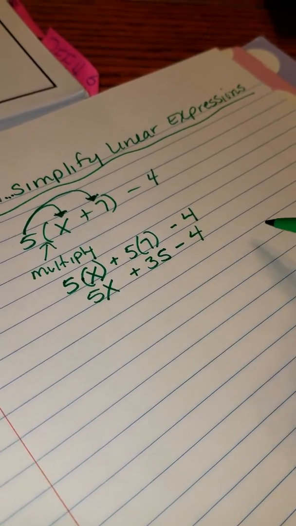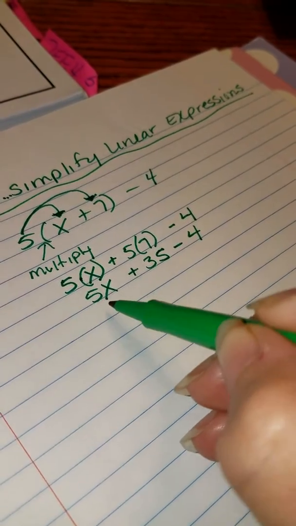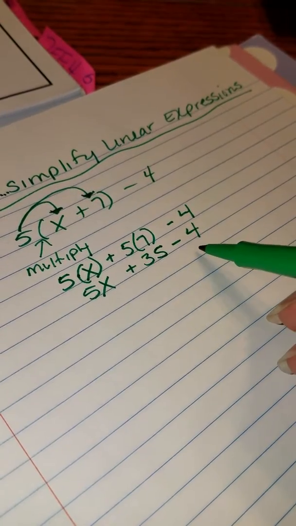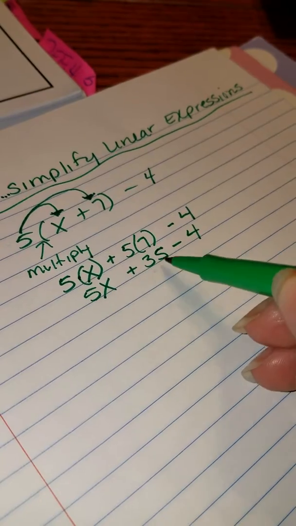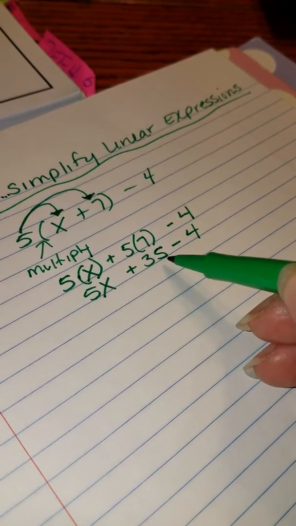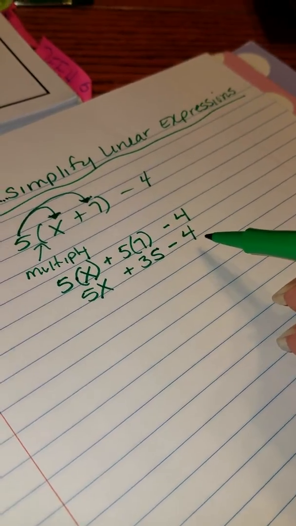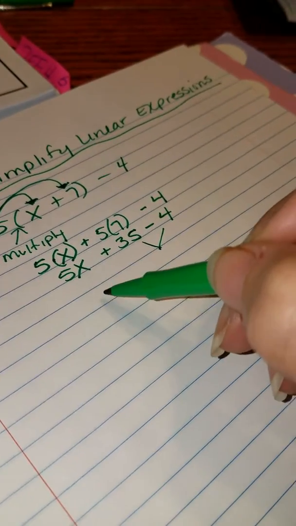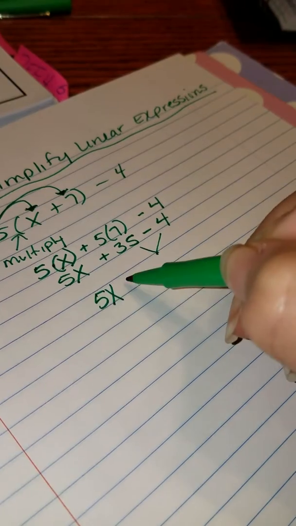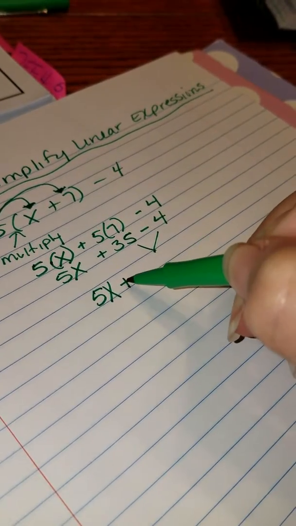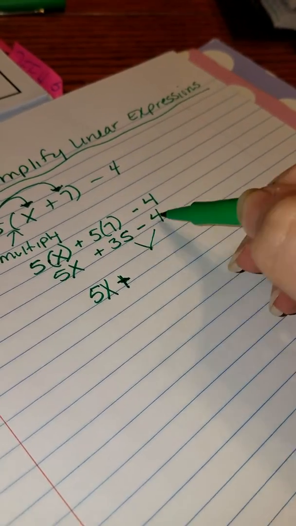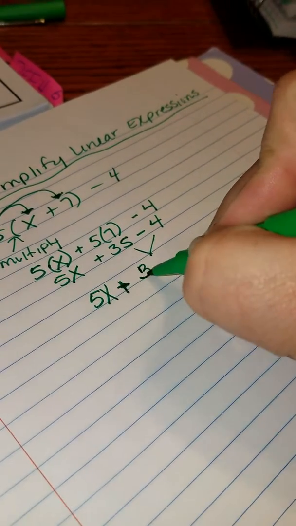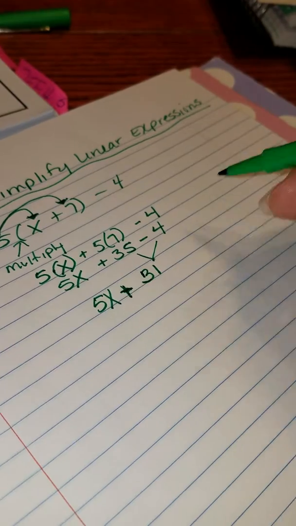So when I look at this, I look to see what all I can combine. I have 5 x-rays here, and I have the number 35 and the number 4. These two things are called constants. They're numbers all by themselves. I can combine these two. I can't combine anything with the 5x because it's an x all by itself, but the 5x and the plus does not change. And then I just need to do 35 minus 4, which we should all know is 31.